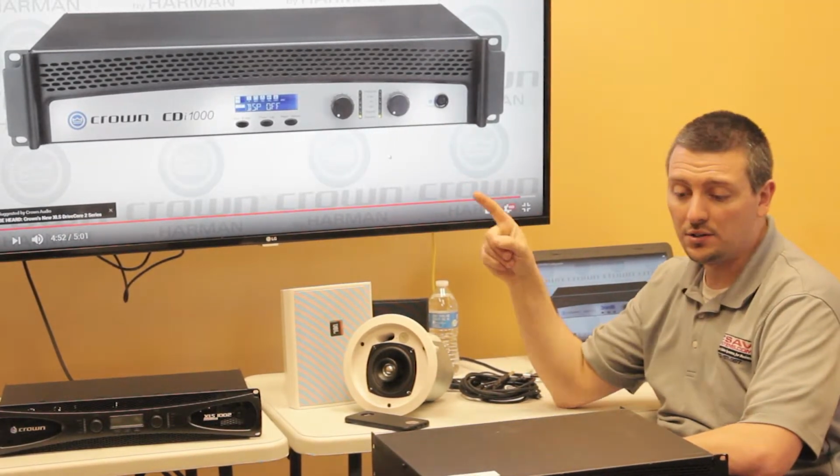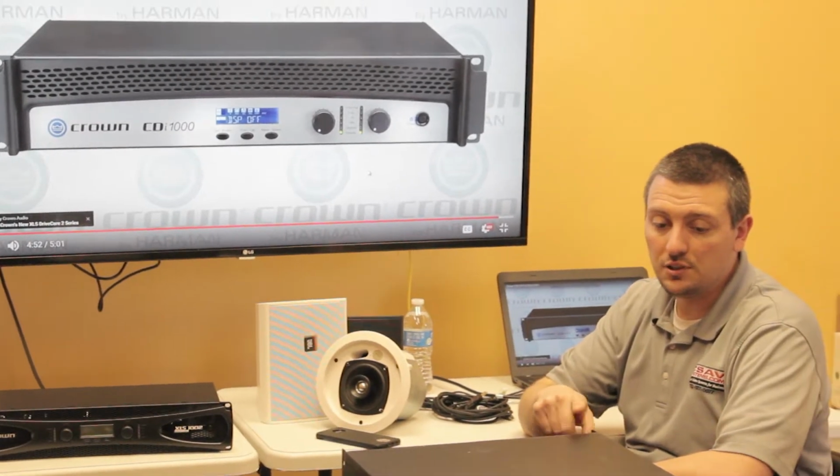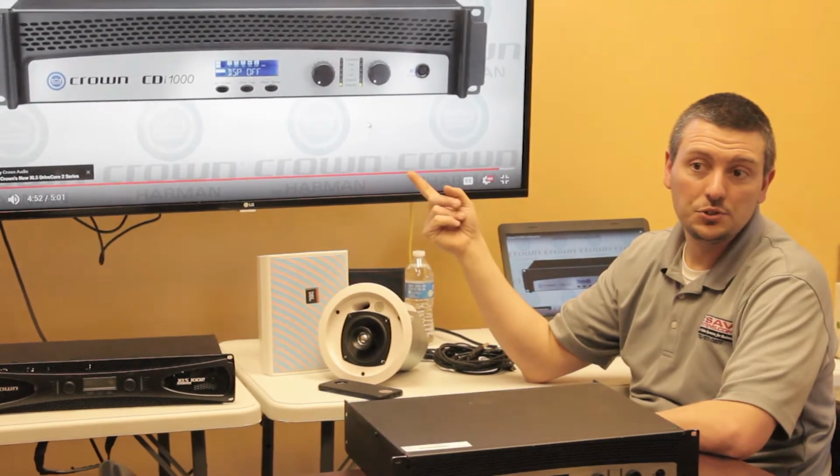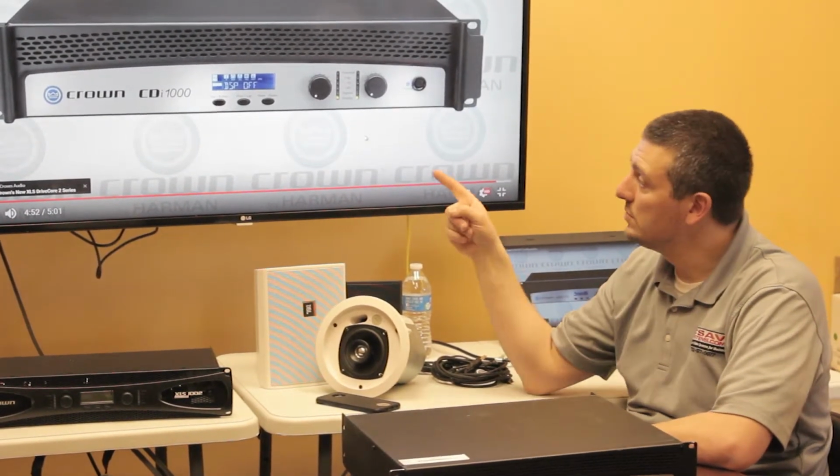What I do like about the feature logging in is you can do a front panel lockout on here, which you can only do in the software. You can't do that from the front panel.